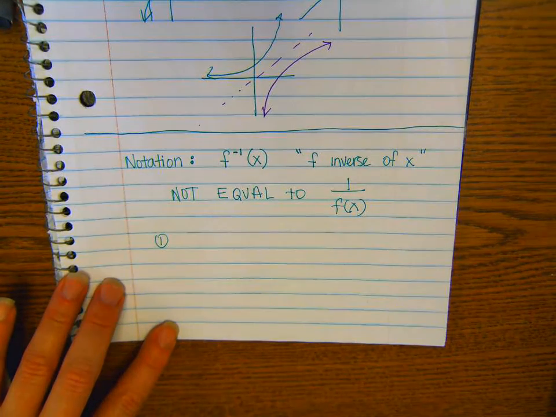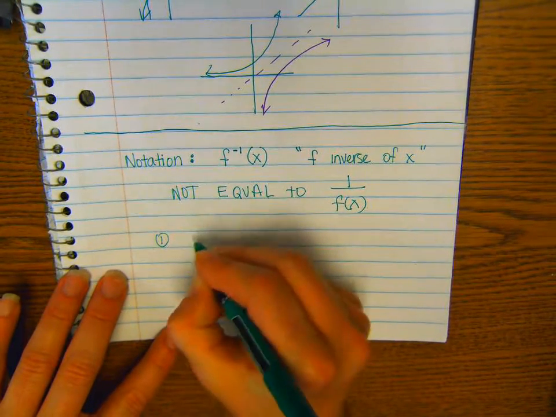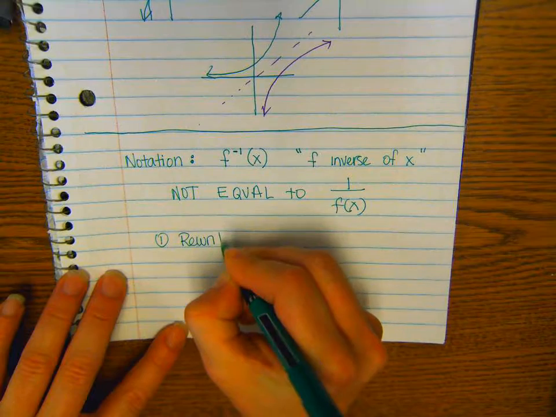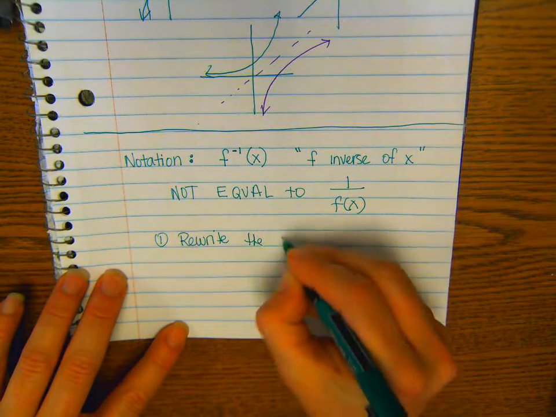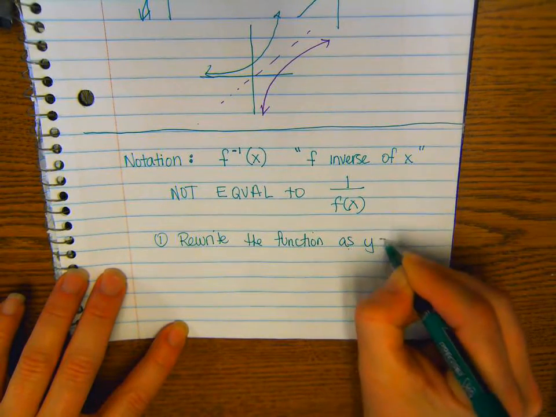Number 1, you rewrite the function as y equals.